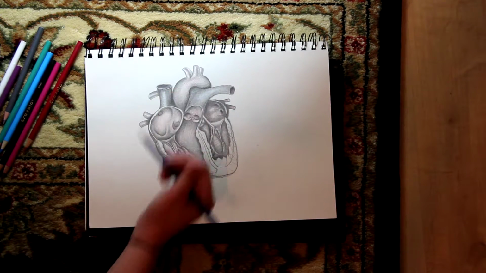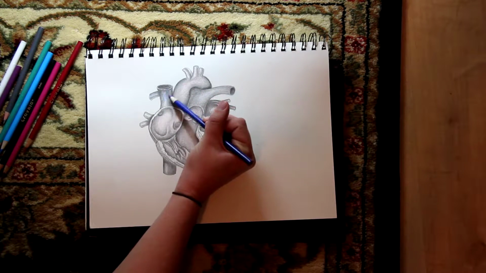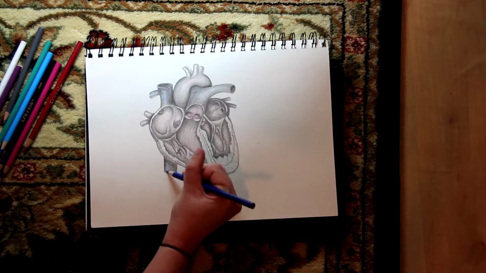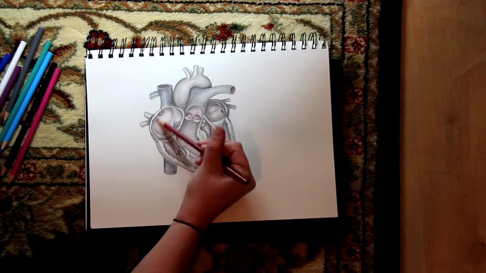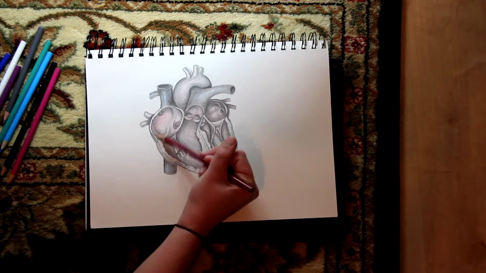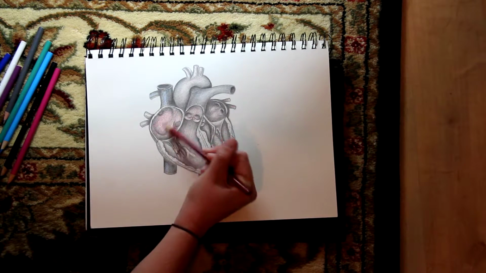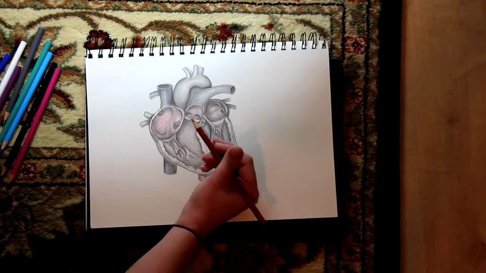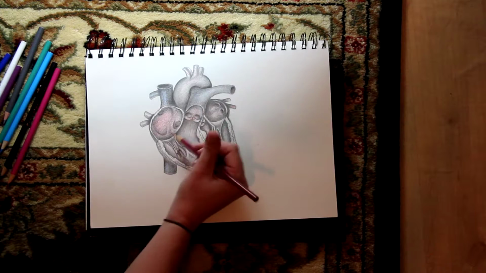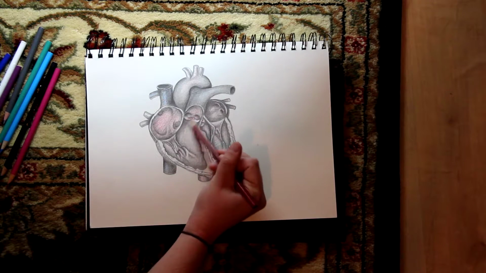Unoxygenated blood from the body comes in to the superior and inferior vena cava, so this would be the superior, this would be the inferior vena cava. It then fills the right atrium, which is this right here. The blood then goes through the tricuspid valve, which is here, and fills the right ventricle.